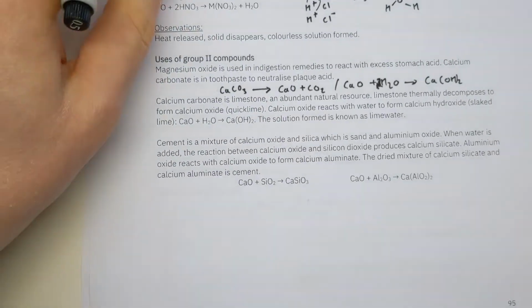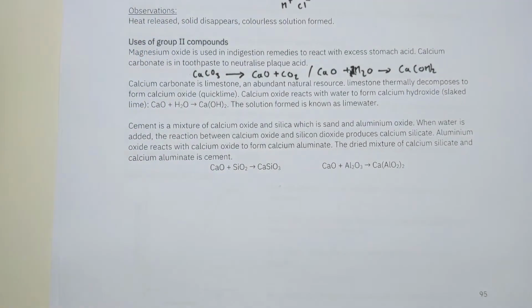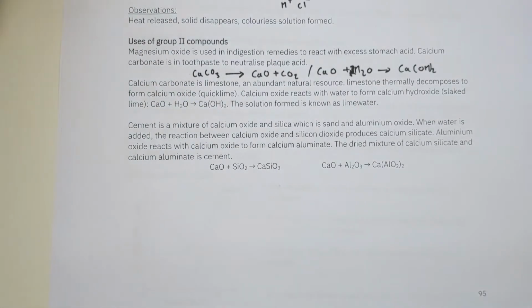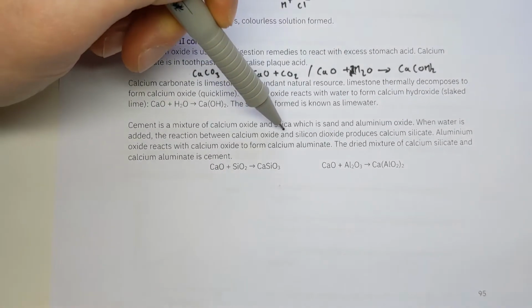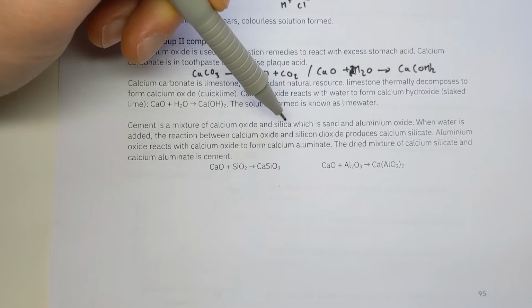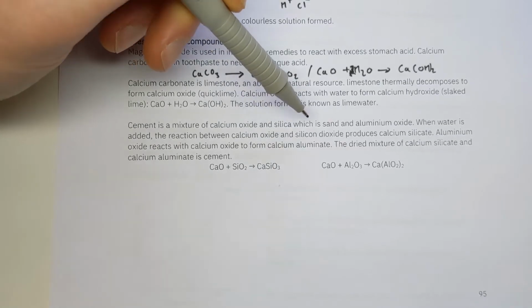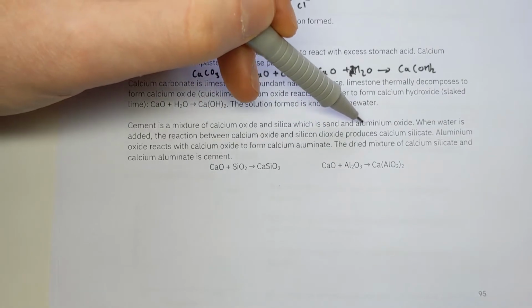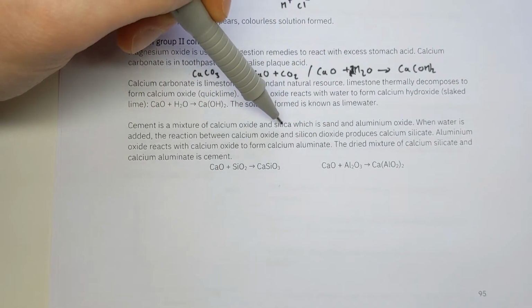The one specific use you are meant to know about is modern cement. I know we mentioned Roman concrete, but cement to this day still uses calcium oxide. What you do is you mix it with silica. Silica is a material you dig up from the ground, which is a mixture of two compounds: sand, which is silicon dioxide, and aluminium oxide. So those two things together make silica.